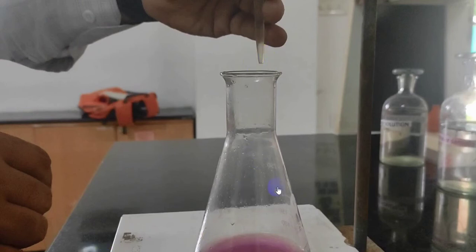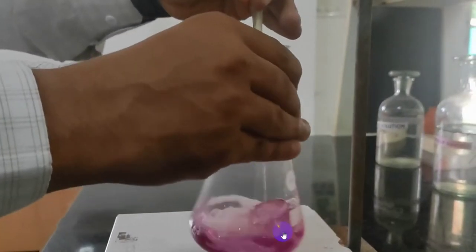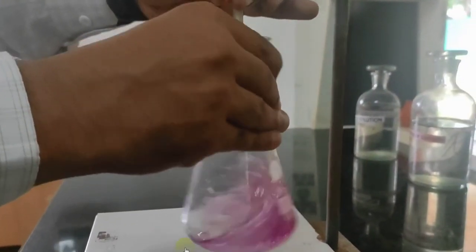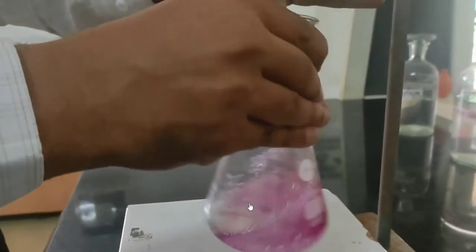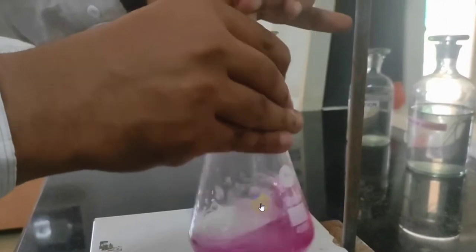Now you are titrating your sample with EDTA. EDTA reacts with the calcium and magnesium to form a calcium or magnesium EDTA complex, which is colorless, and it is a strong complex when compared to the metal indicator complex. See, there is no change in color. This is due to the formation of the colorless metal EDTA complex.